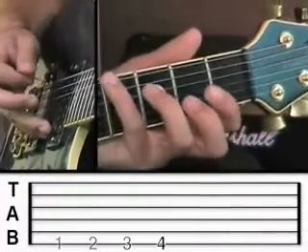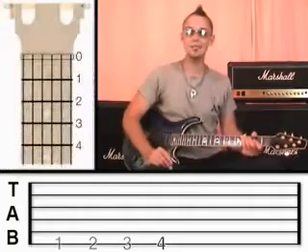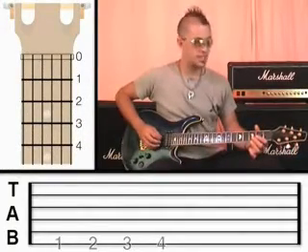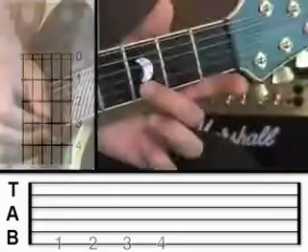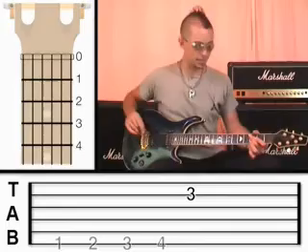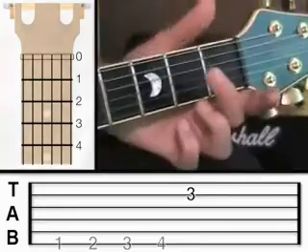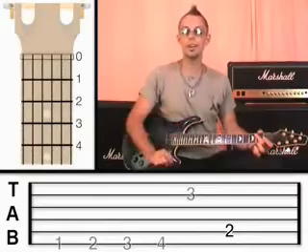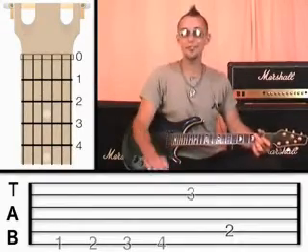So it really is that straightforward. And just to give you another example, the 2nd string at fret 3, you'd see a number 3 on the 2nd line. The 5th string at fret 2, you'd see a number 2 on the 5th line. Okay, so that is it. It's straightforward. Congratulations, you can read tab now.